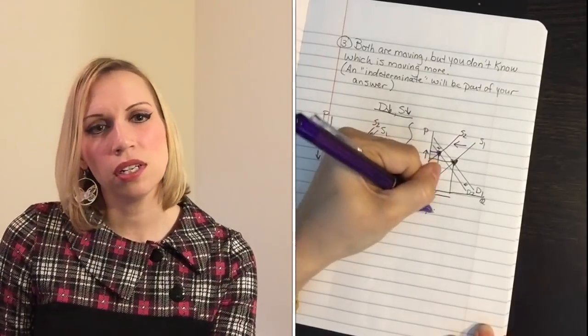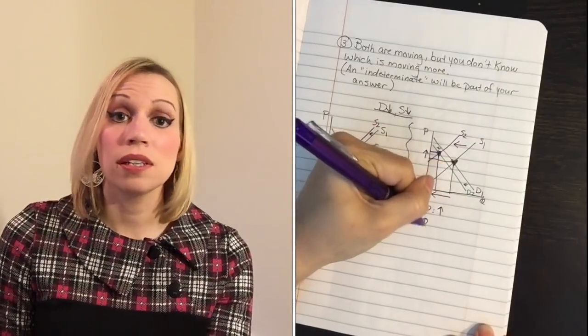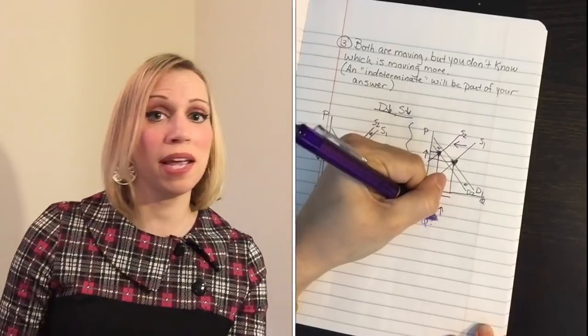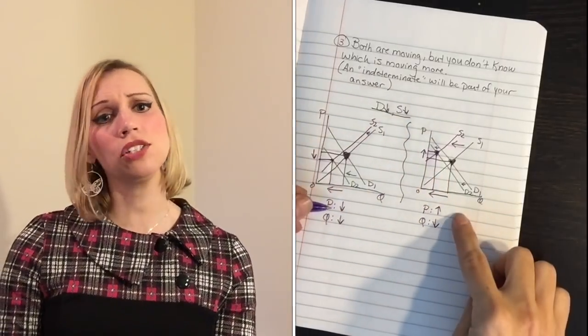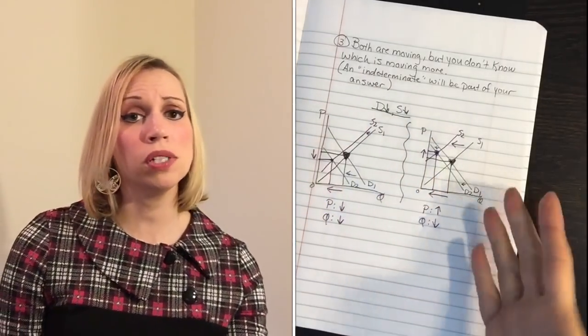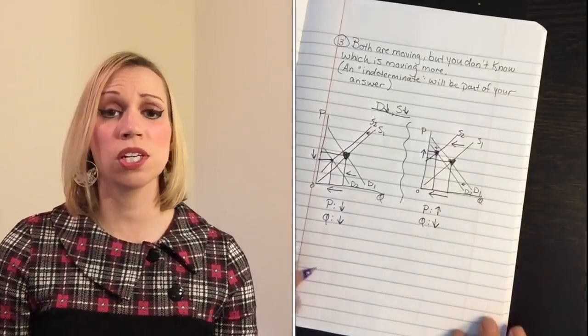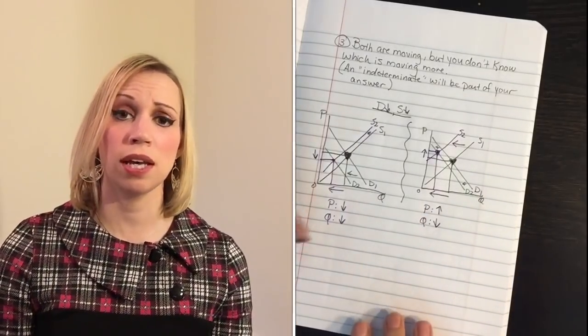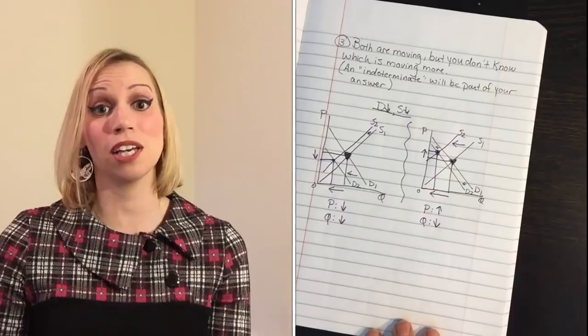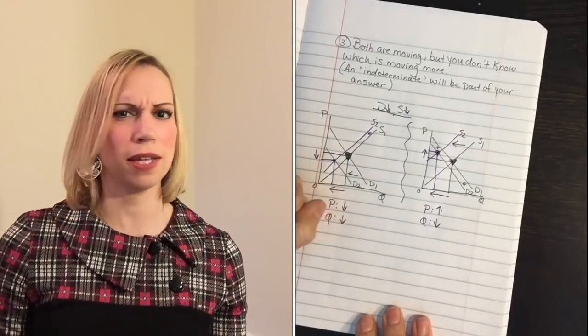So this student did the same thing as the other student. They both decreased demand and decreased supply, but they got two very different answers. One student said that price was going to go down and quantity was going to go down, but another student said that price was going to go up and quantity was going to go down. So what's the right answer? Until we know whether to make demand the bigger change or supply the bigger change, the bigger shift, we cannot determine what's going to happen to price.